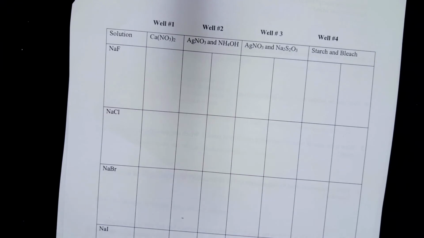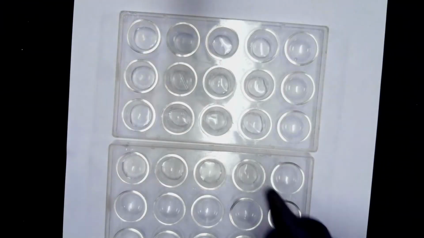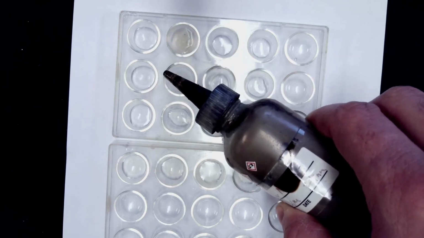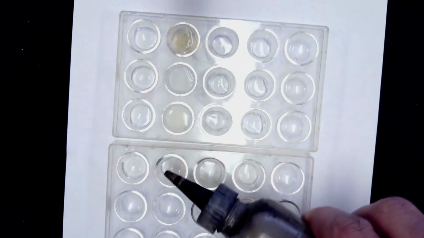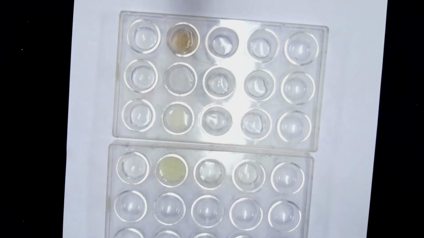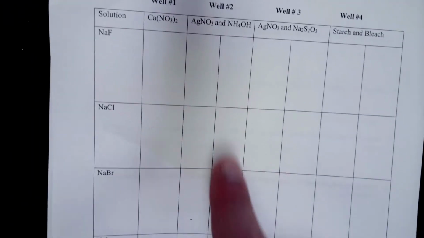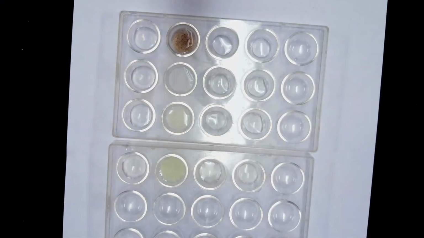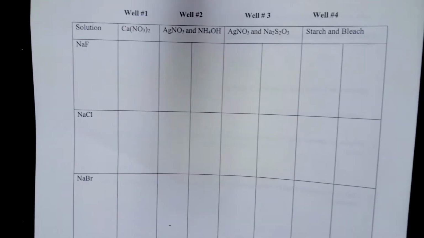Now we're going to add silver nitrate to well 2. And you can't see it, but some of them are forming precipitates. They're forming white precipitates. I ended up taking the white paper out from underneath it so you can see it. I believe I did anyways. You're going to end up writing your observations right there. Okay, I guess I didn't take it out.